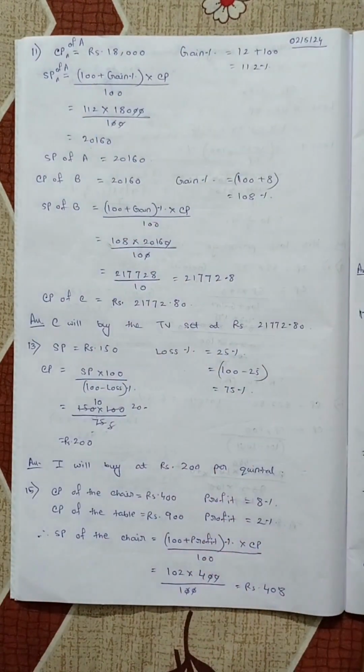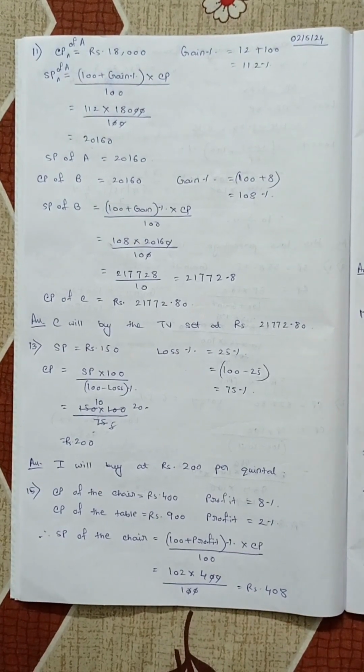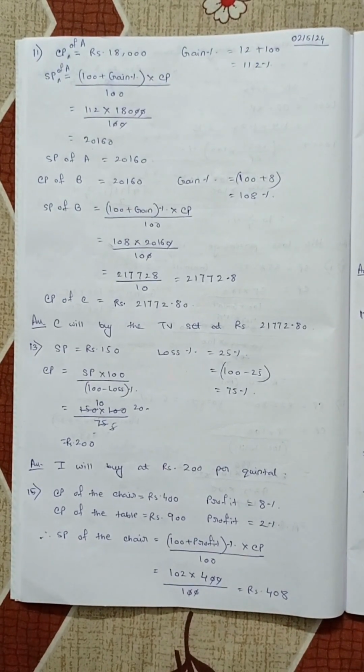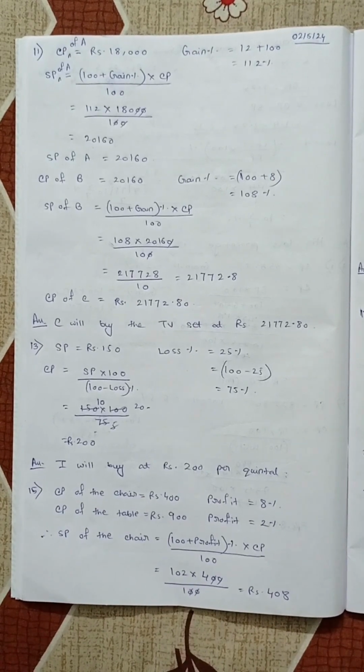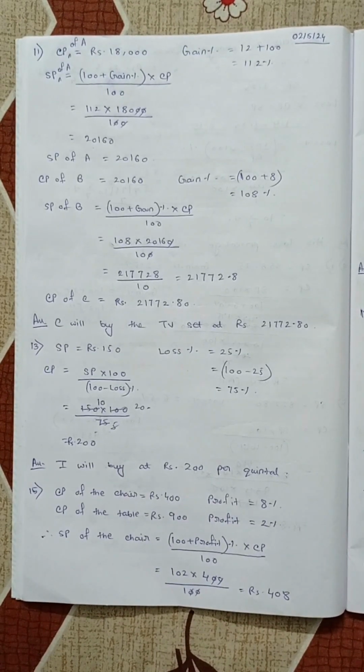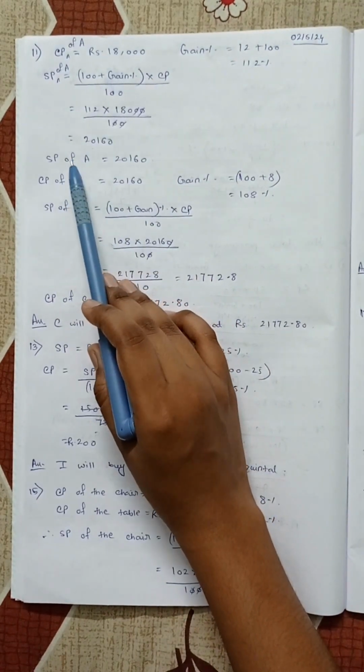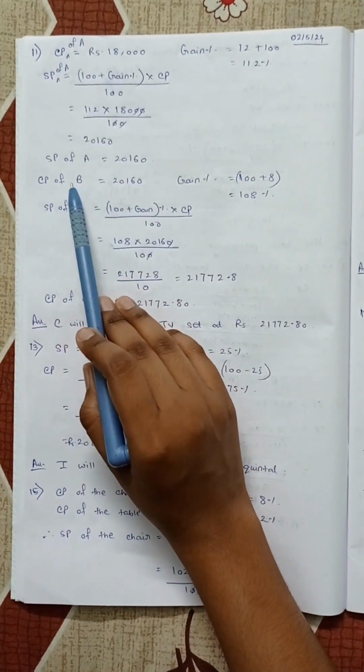But when A sells and B buys from him, that will be B's cost price, right? Because suppose you sell something to your friend, that thing is belonging to him or her right now, and whenever that thing is belonging to him or her, that means that is the cost price of that thing for him or her, right? So it is the selling price of A, but it is the cost price of B.